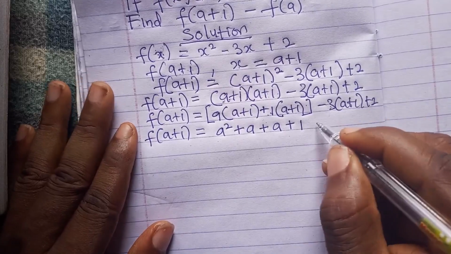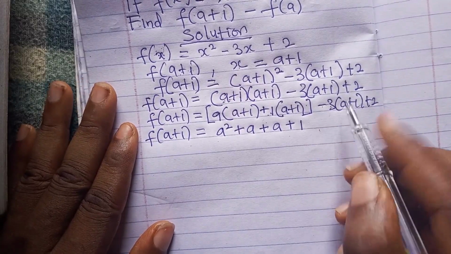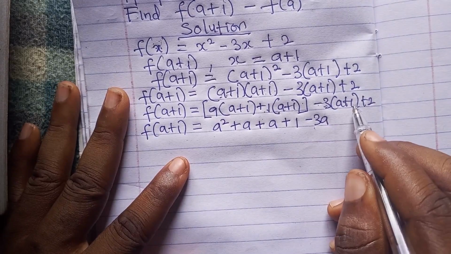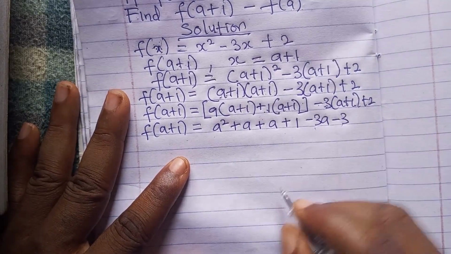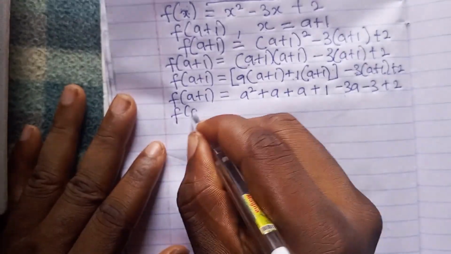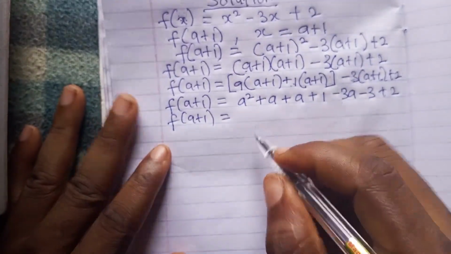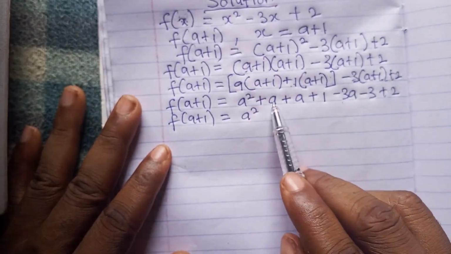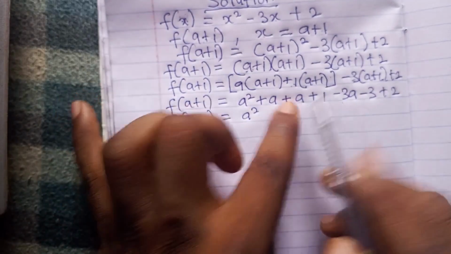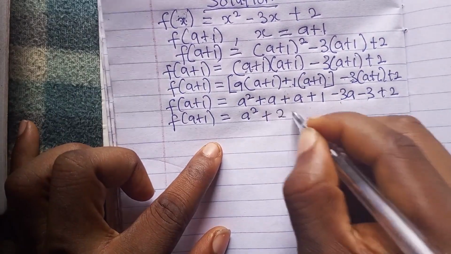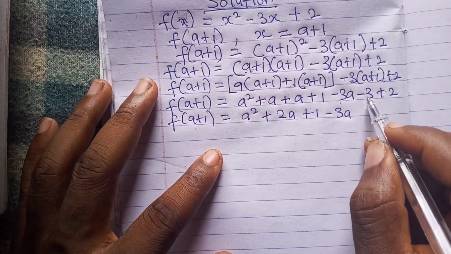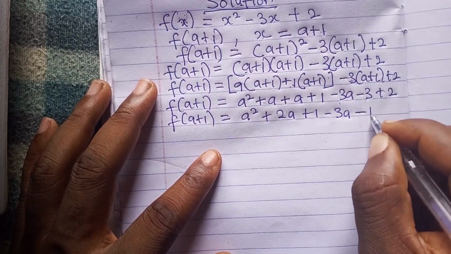Now minus 3 times a is minus 3a. Minus 3 times plus 1 is minus 3. Then plus 2. So f of a plus 1 equals a squared, then a plus a is 2a, plus 1 minus 3a minus 3 plus 2, that is minus 1.